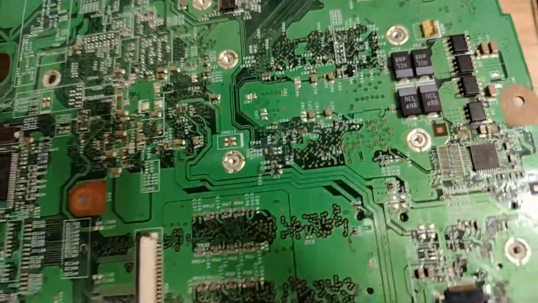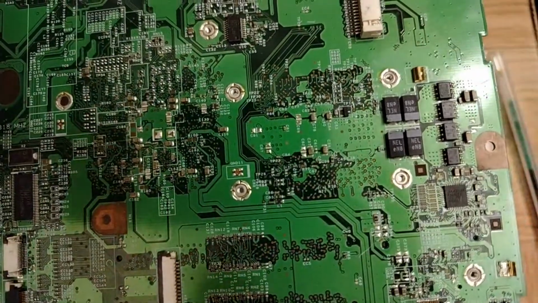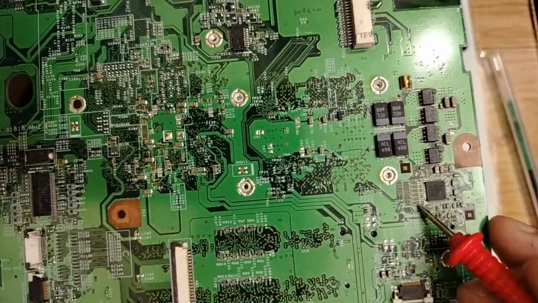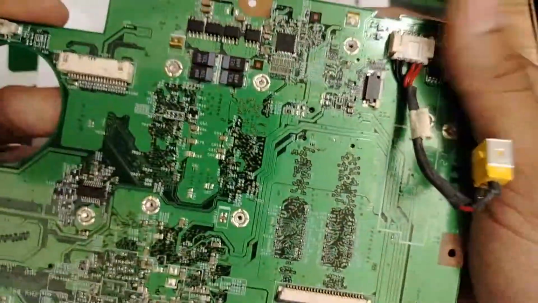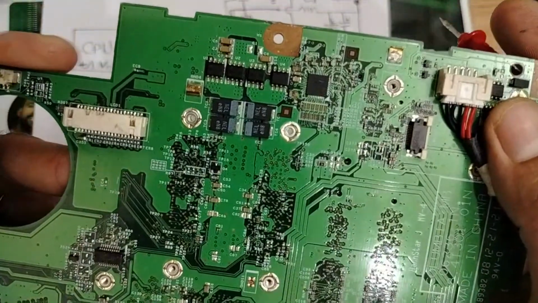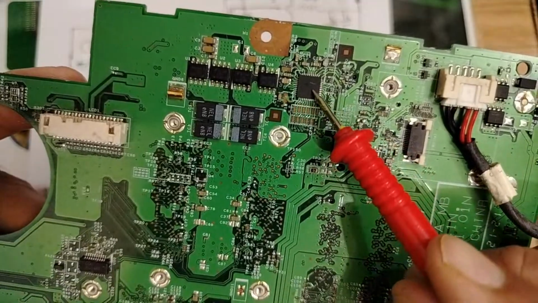Okay, good. Do you see, my friends? This is basically the CPU circuit. Okay, like this may be good.